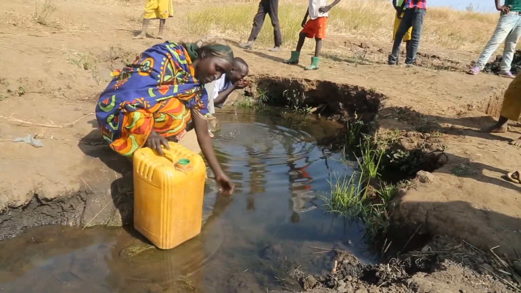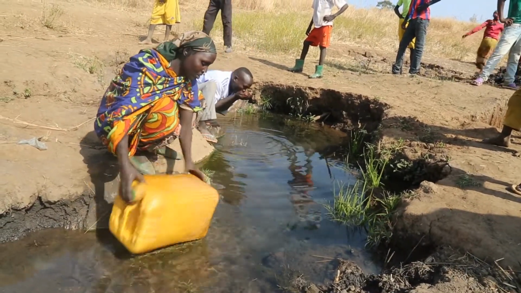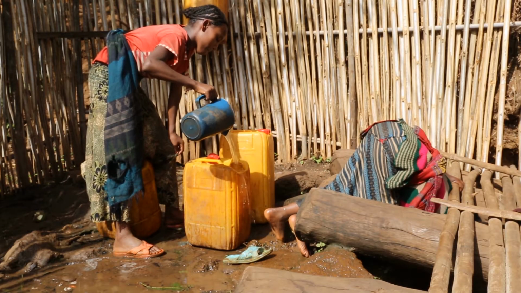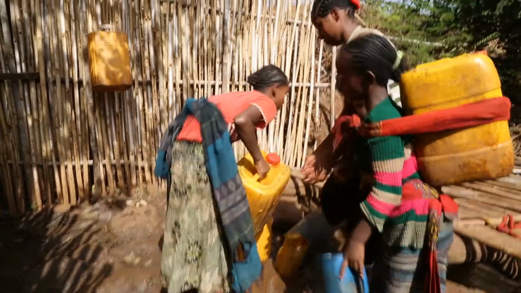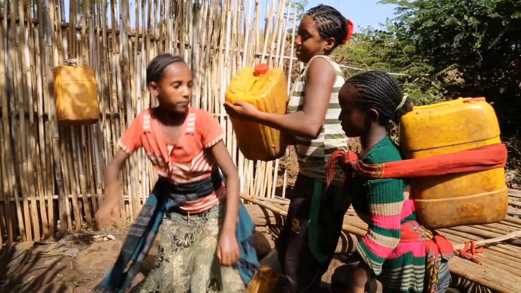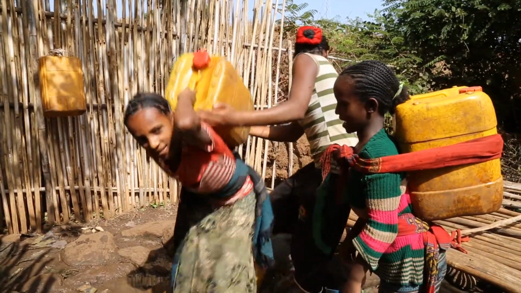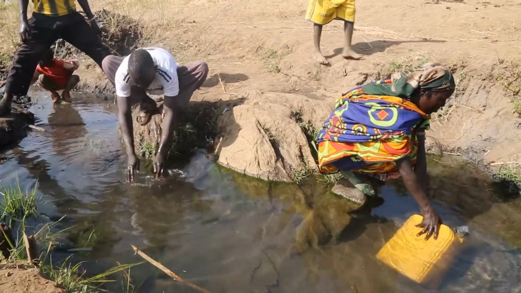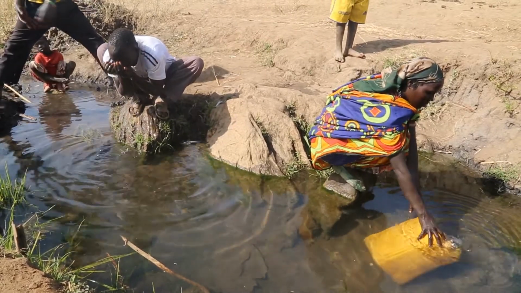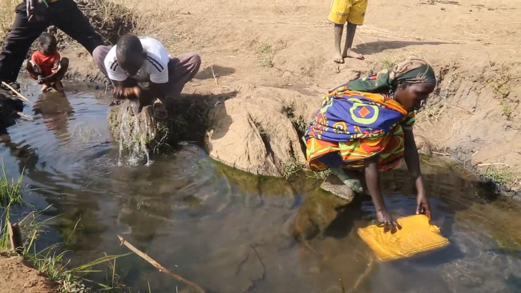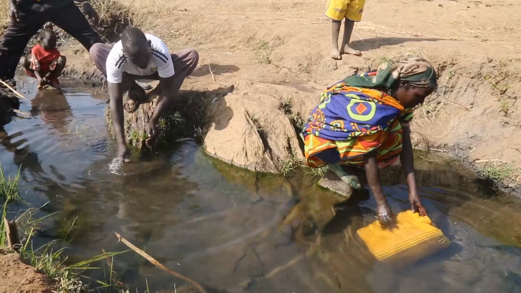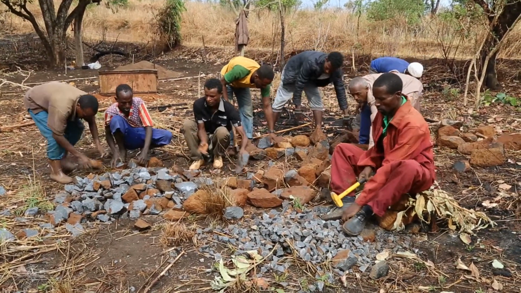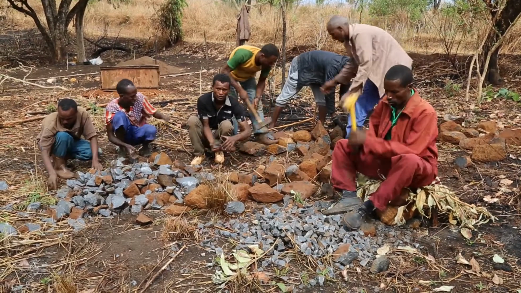To alleviate this challenge in the rural areas, the Government of Ethiopia has adopted four implementation modalities. These are government managed, NGO managed, community managed, and self-supply. Community managed, CMP for short, is the focus of this program. In CMP, the community is responsible for planning, implementation, operation, and maintenance of WASH projects.